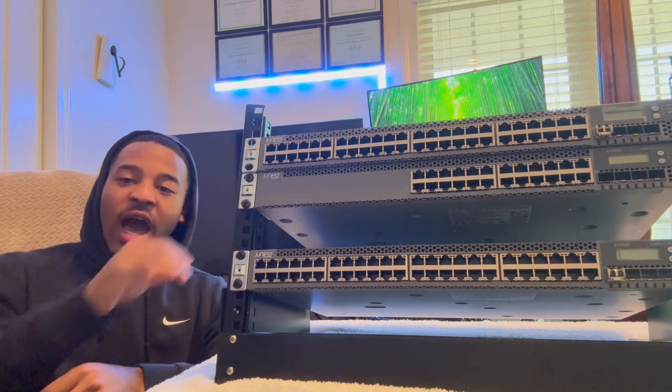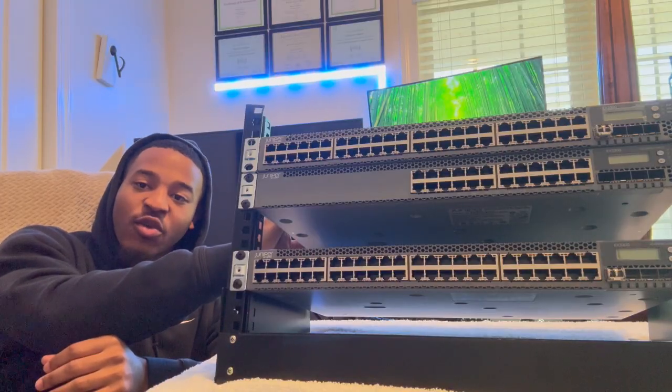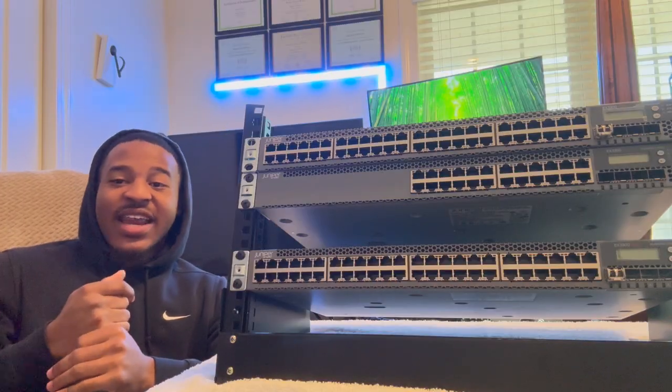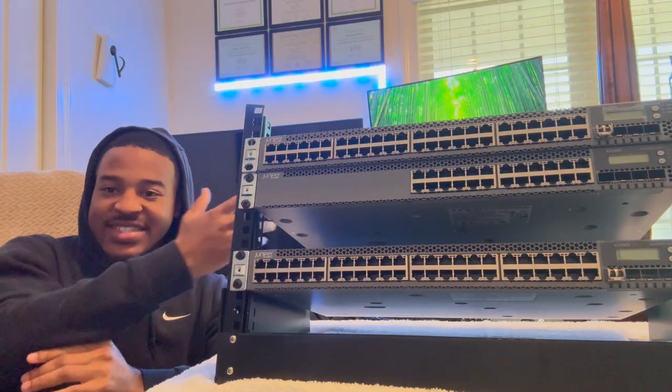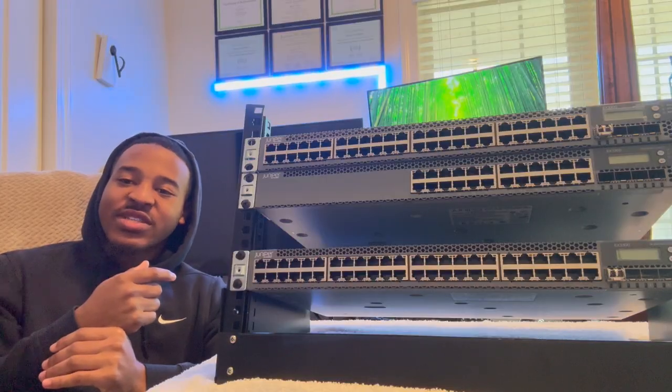By default, our devices store up to 50 of our previously active configurations. That is just another feature that I really like about these devices. So let's hop into the lab and take a look at how to use the rollback command.